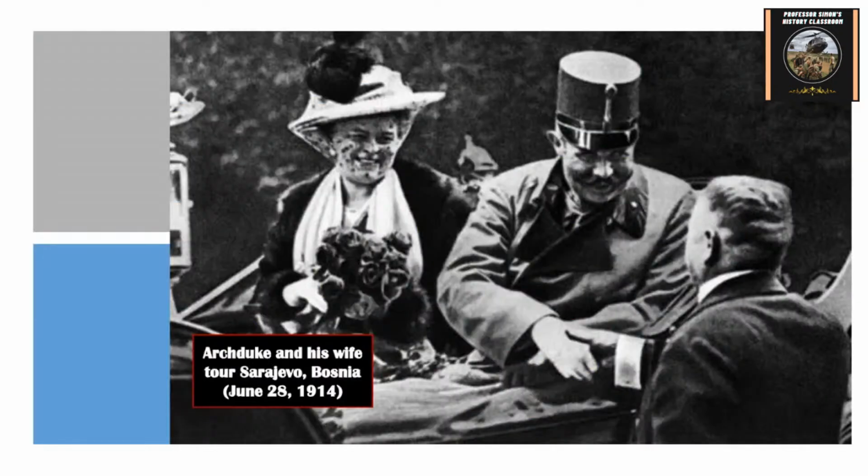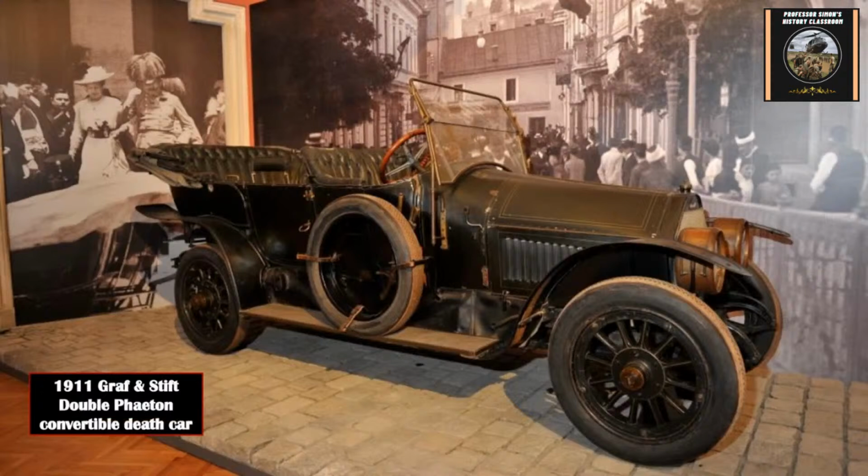There, of course, is the Archduke and his wife touring Sarajevo, which, as you saw in the video, was basically this convertible that they toured the city in right there. There's the actual death car, if you want to call it that, a 1911 Gräf & Stift double phaeton convertible. That's the one that they got shot in, of course.